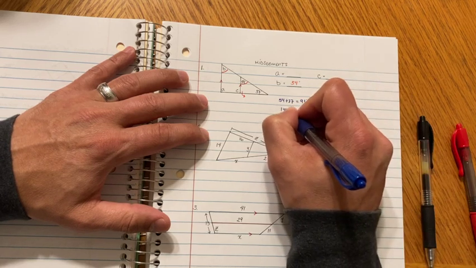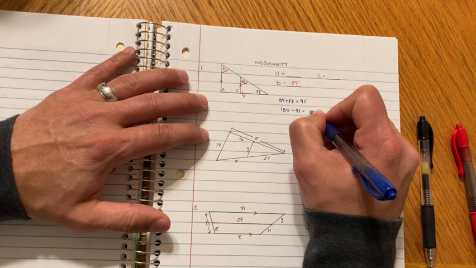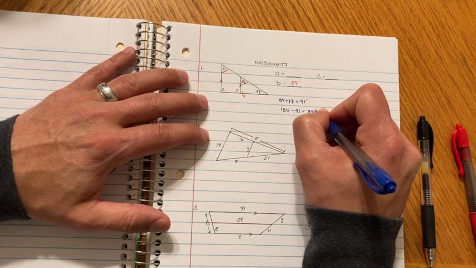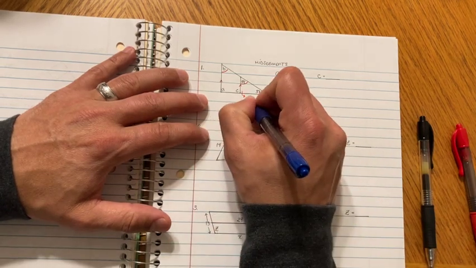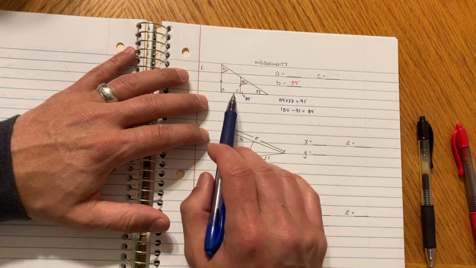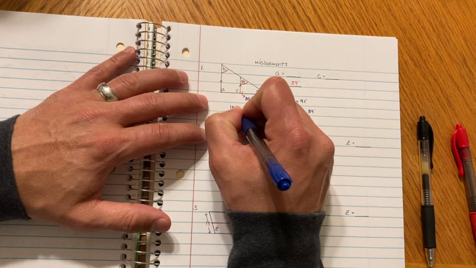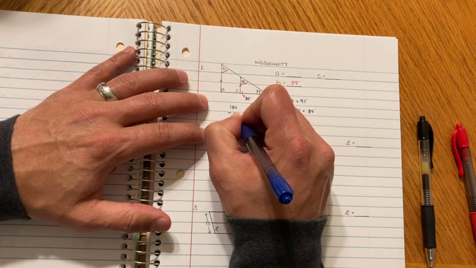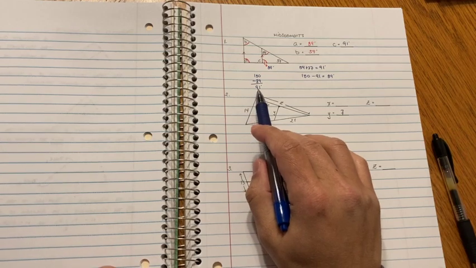Okay, and then we have 180 minus 91 is equal to 89 degrees. Okay, so this little guy right here is 89 degrees. Okay, and that means I can figure out angle C. So 180 minus 89. Okay. So it'll end up being 91 degrees.